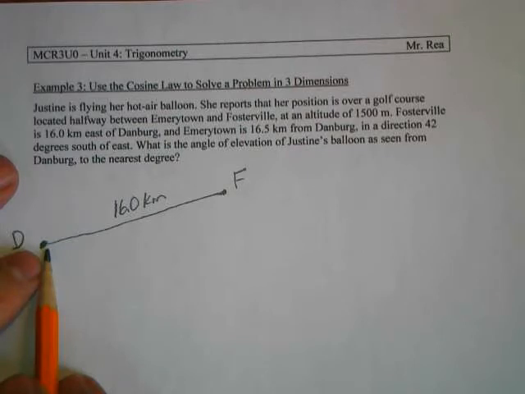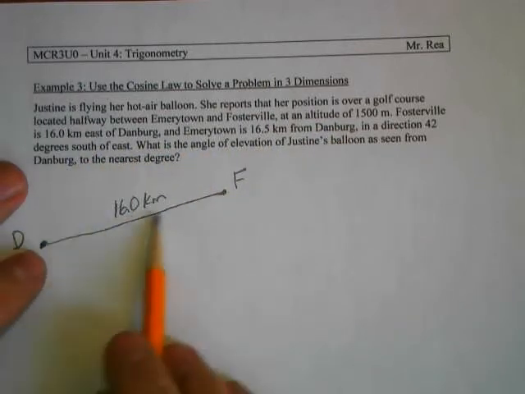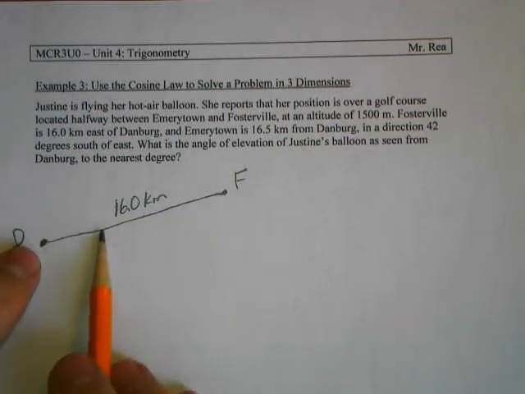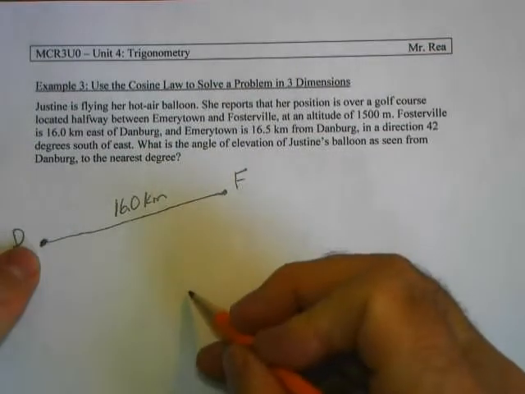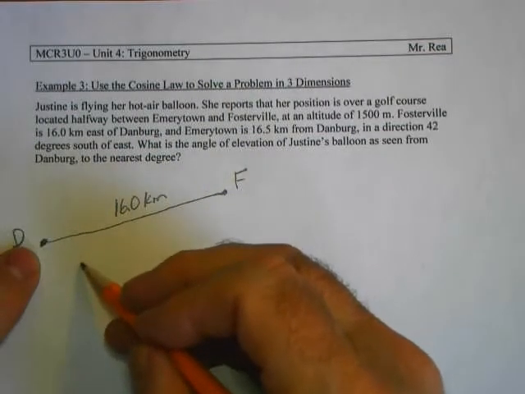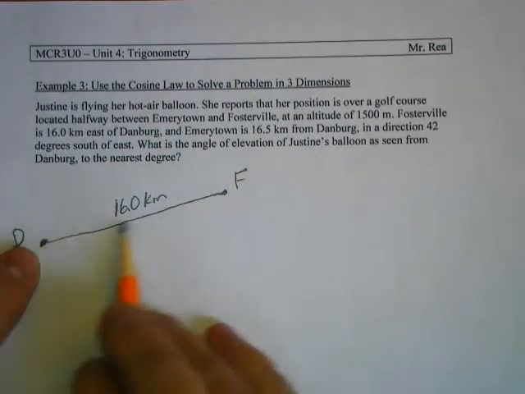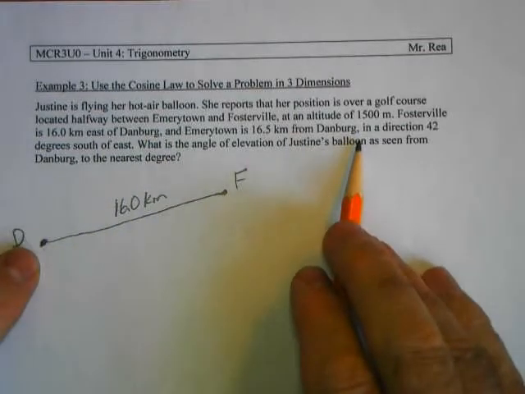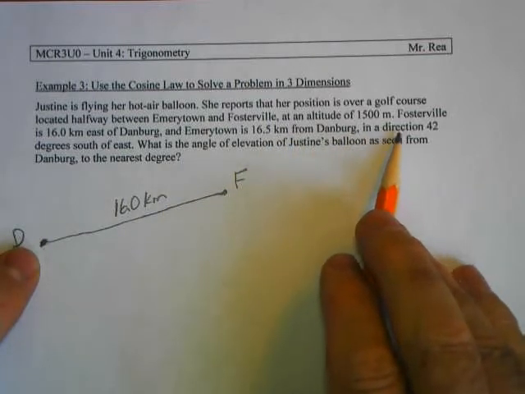Okay, so these 2 points, even though it might not look the way I drew it, are directly east-west of each other. So if I'm going to draw Emerytown, it's going to be at an angle of 42 degrees from this line, because this is east-west, and Emerytown is in the direction of 42 degrees south of east.